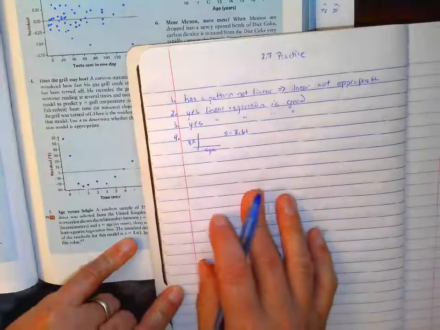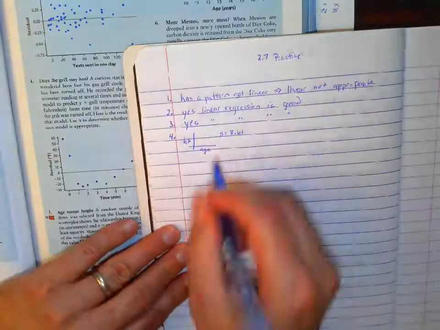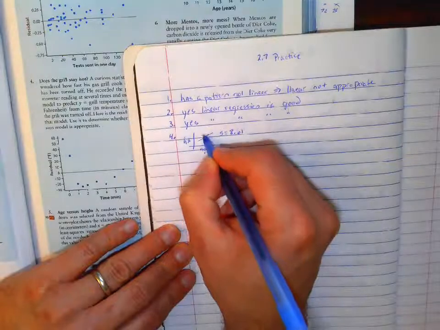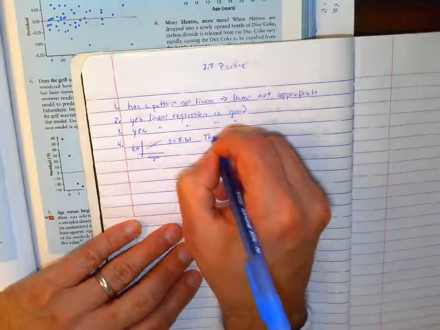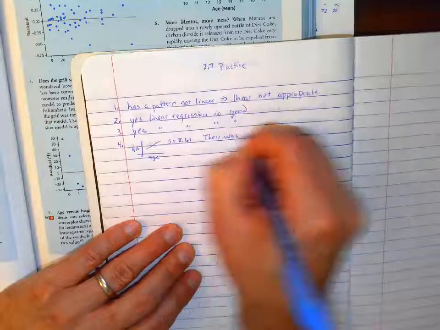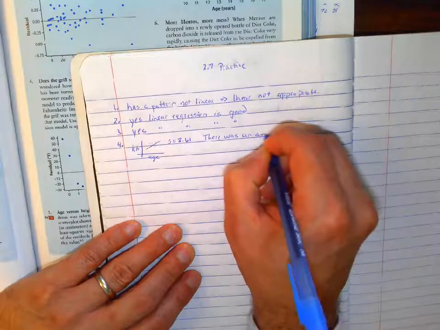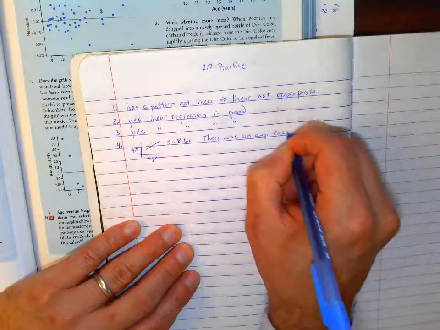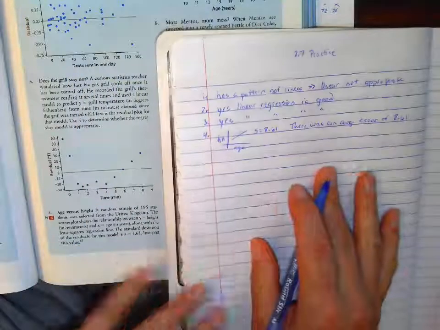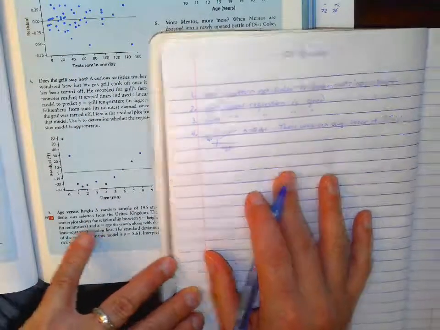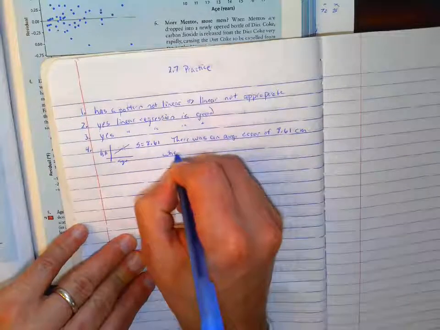Okay, so s is the residuals. So remember, if we have a bunch of points, they have residual. Residual is an error, how much error there is. So there was an average error of 8.61, and height, it was in centimeters, when making a prediction.